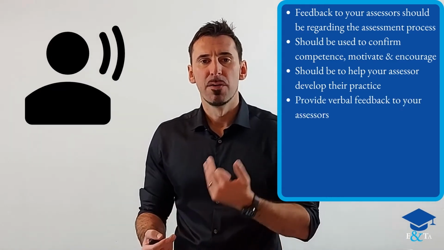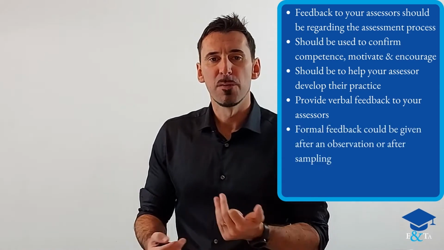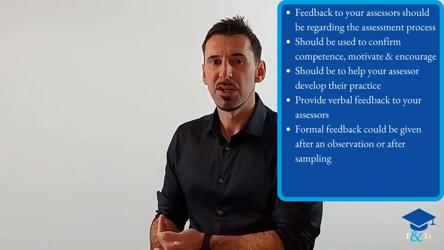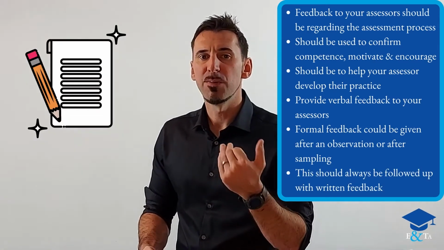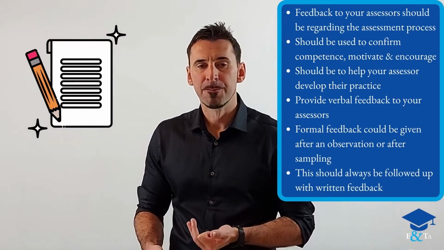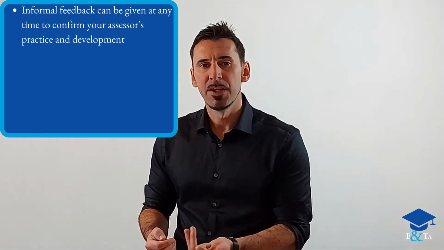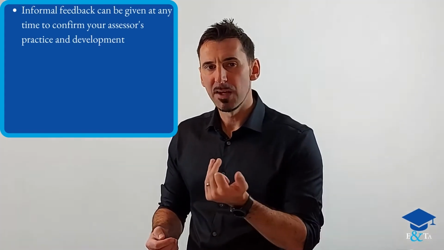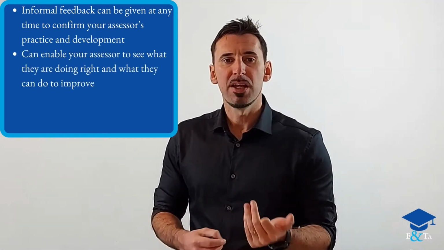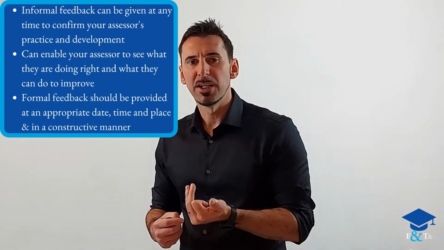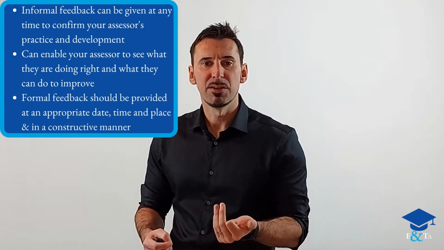You should provide verbal feedback to your assessors whenever you get the opportunity. Formal feedback could be given after an observation of the practice or after sampling their assessed work. This should always be followed up with written feedback. Then you've got informal feedback, which can be given at any time to help confirm your assessor's practice and development. It can enable your assessor to see what they're doing right and what they can do to improve. Formal feedback should be provided at an appropriate date, time and place, and in a constructive and developmental manner.